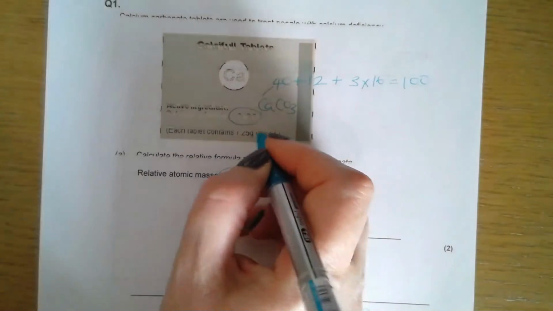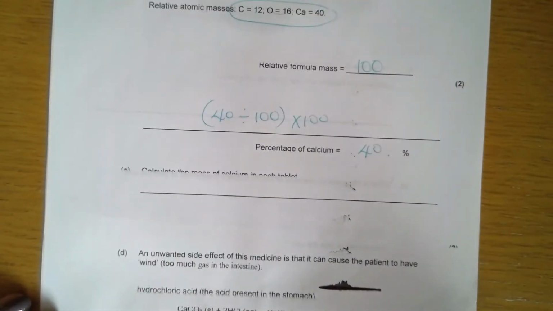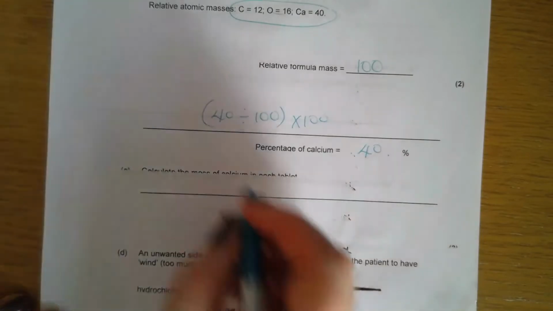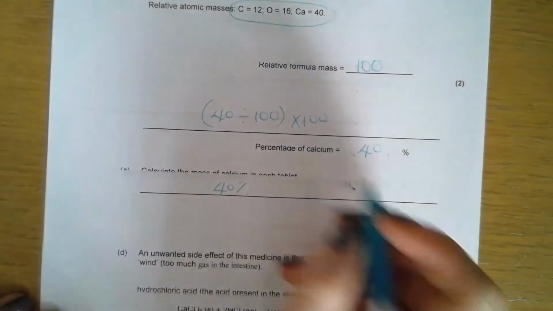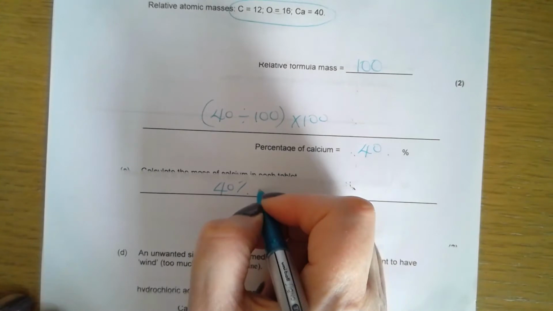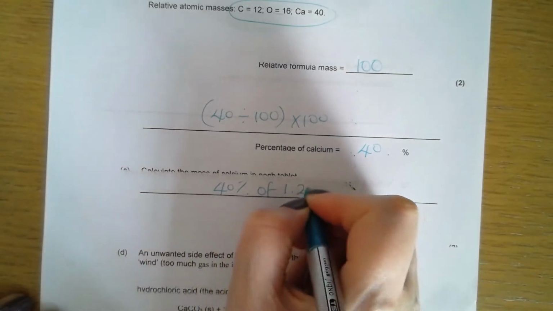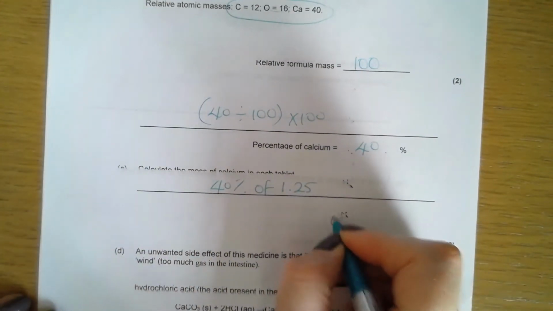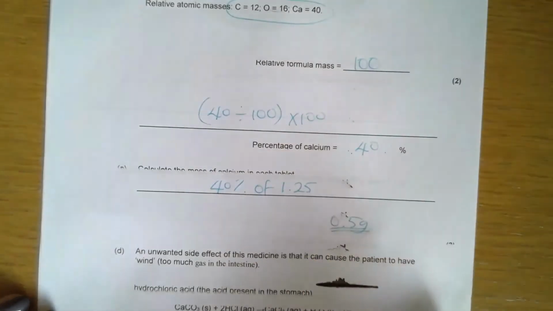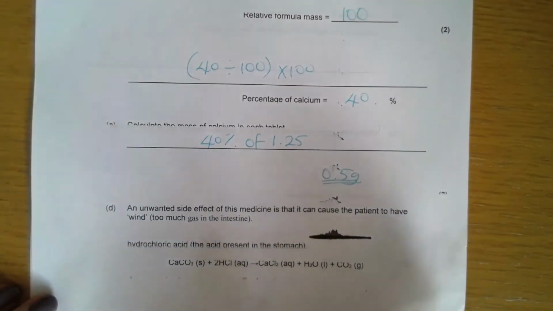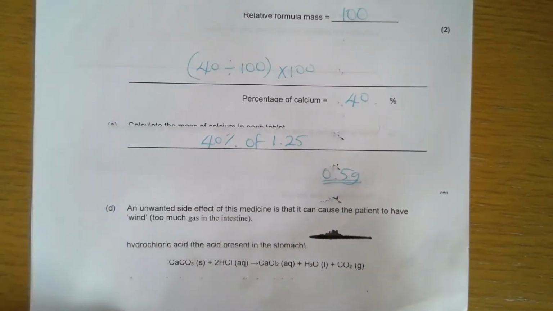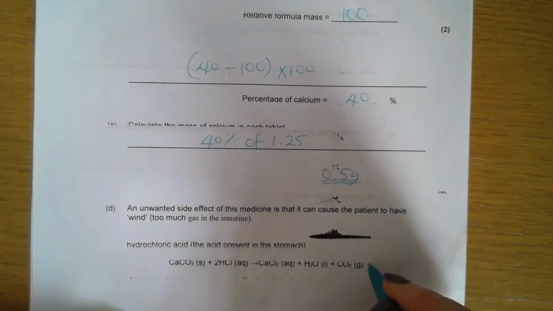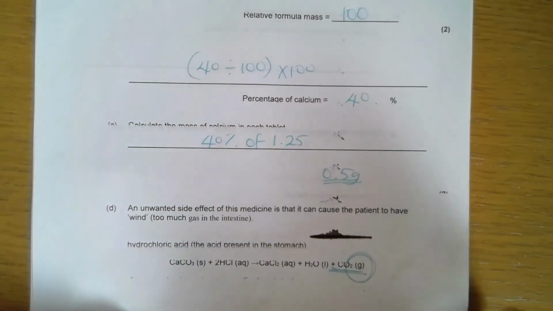It then says calculate the mass of calcium in each tablet. So back on the label there, it tells me that a tablet is 1.25 grams. So therefore 40% of that is calcium. So 40% of 1.25 is 0.5 grams. Next question is an unwanted side effect of the medicine is it can cause gas. Why? And you can see there that the reason is that carbon dioxide is one of the products and carbon dioxide is a gas.